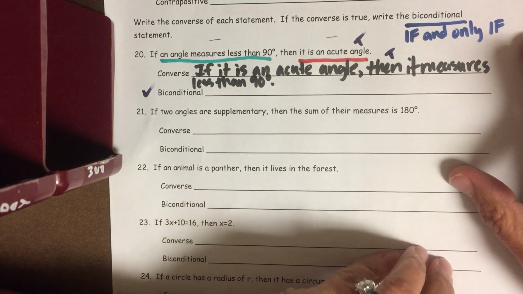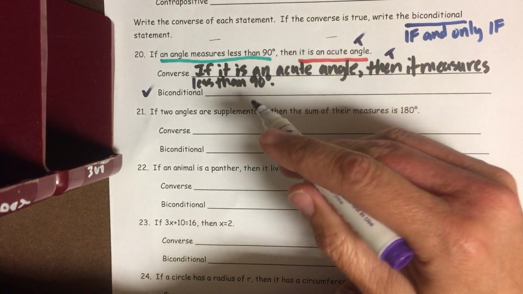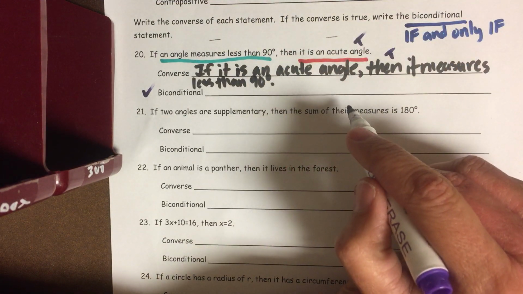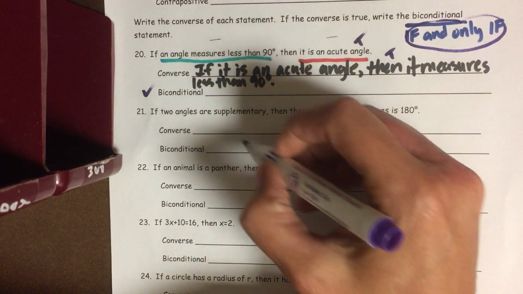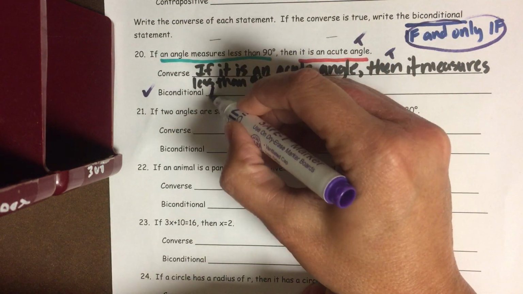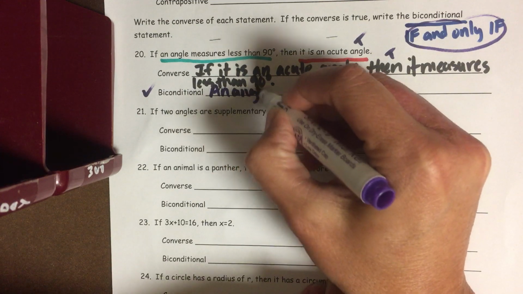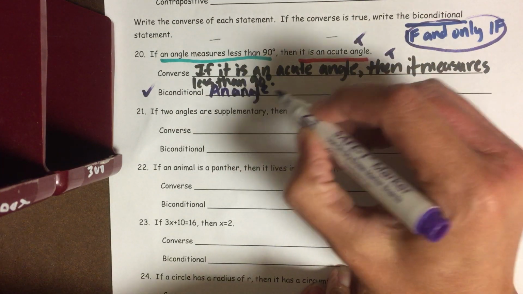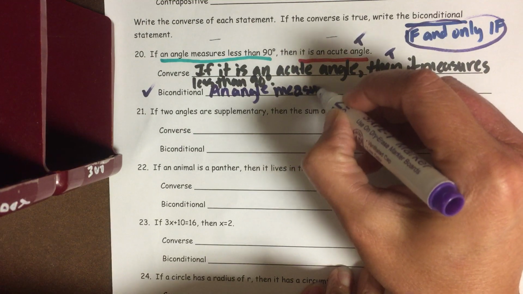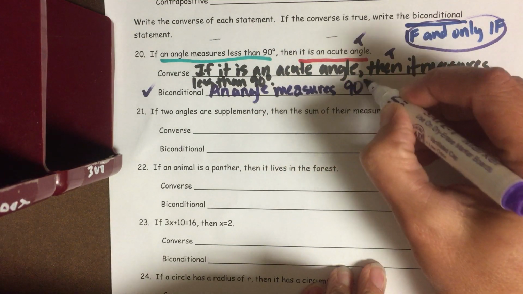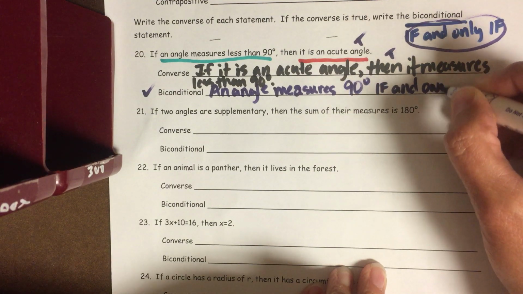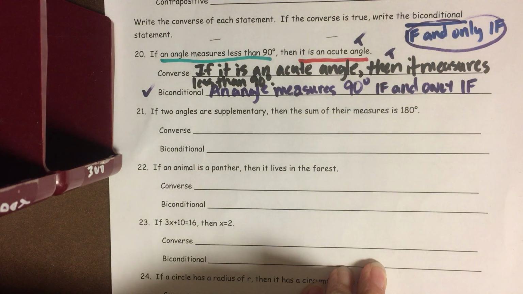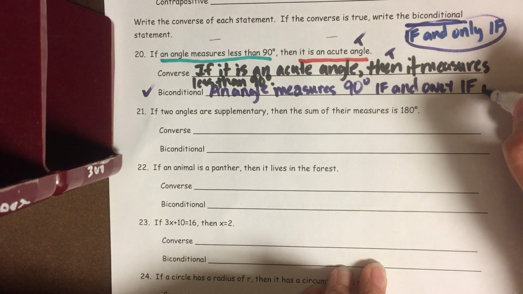So what we're going to do is drop the if and then. We're going to make it an if and only if. So we're going to go back to the original. An angle measures less than 90 if and only if it is an acute angle.